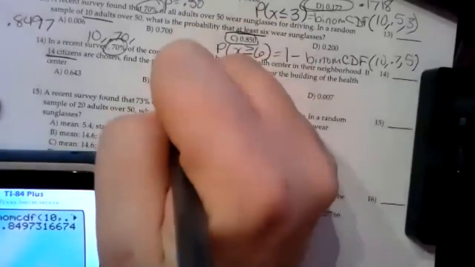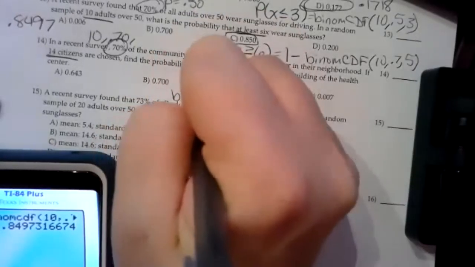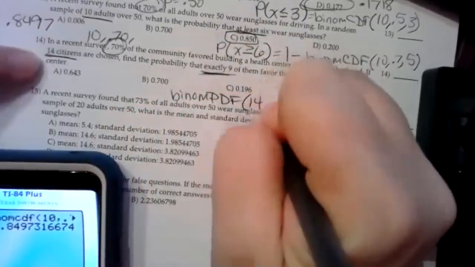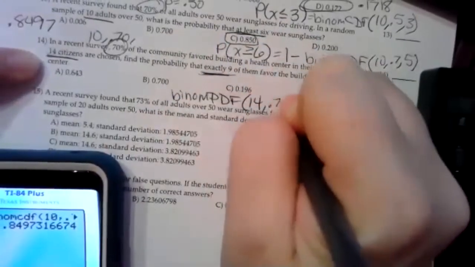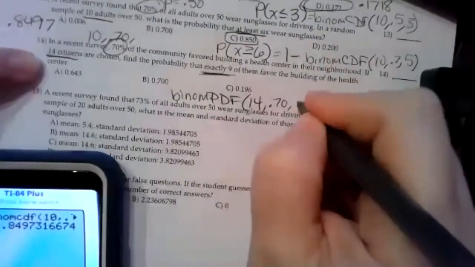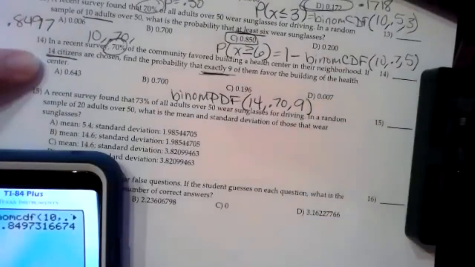So on this one, we're going to do our binomial PDF. Our 14 is our trial number. Our 70% is our probability, and exactly 9, we're going to put a 9 right there and let it run.